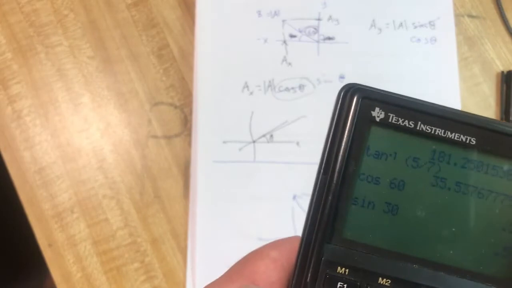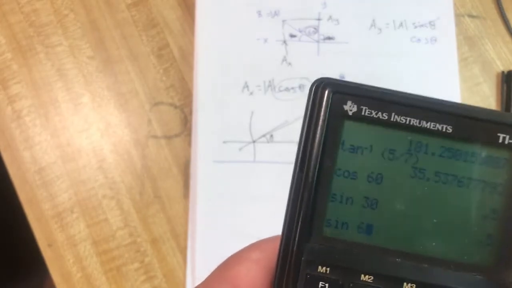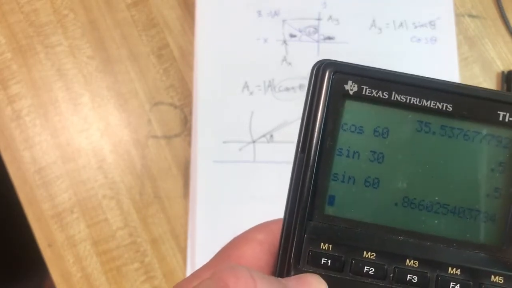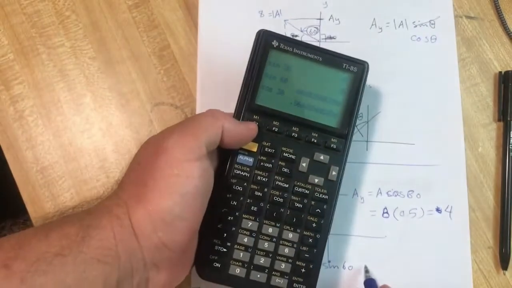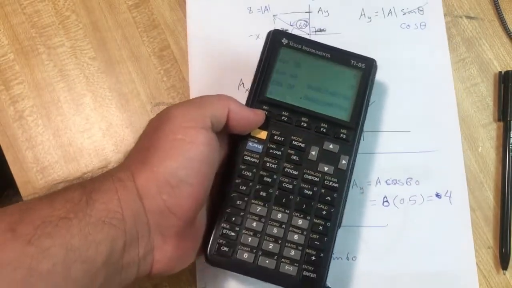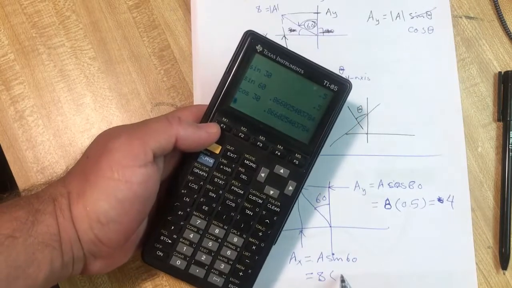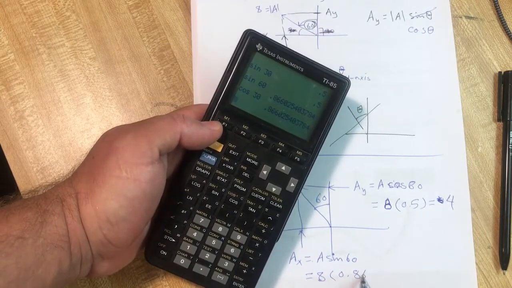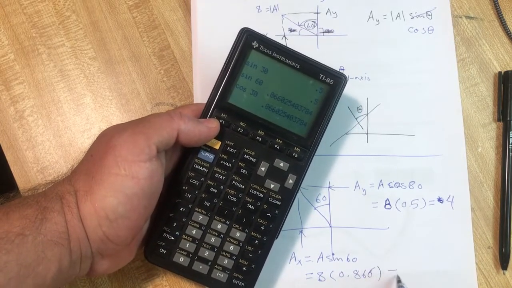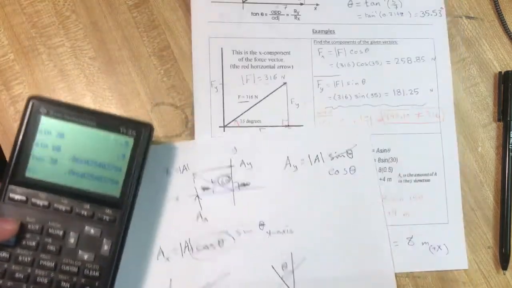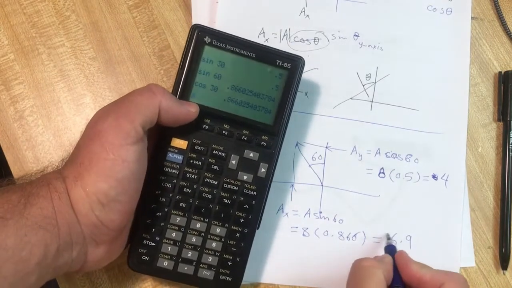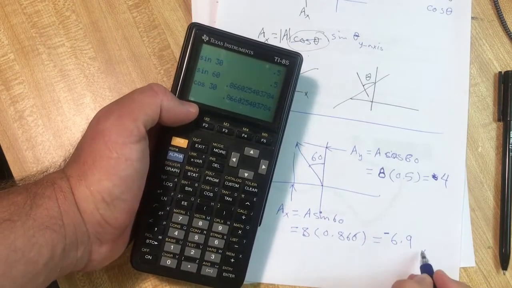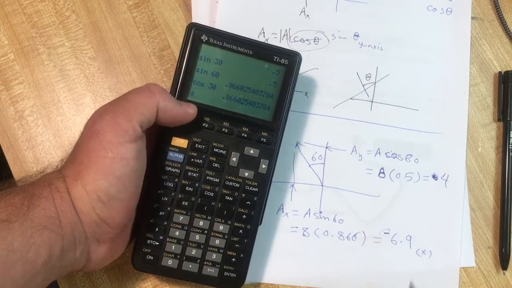Sine 60 and cosine 30 are equal also. So this will be equal to 8 multiplied by 0.866, which is equal to, as we see from before, 6.9, but in negative x-axis. Okay, in negative x-axis.